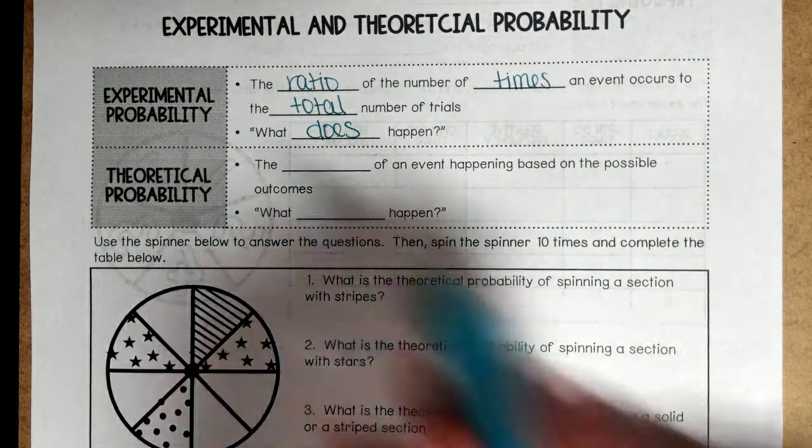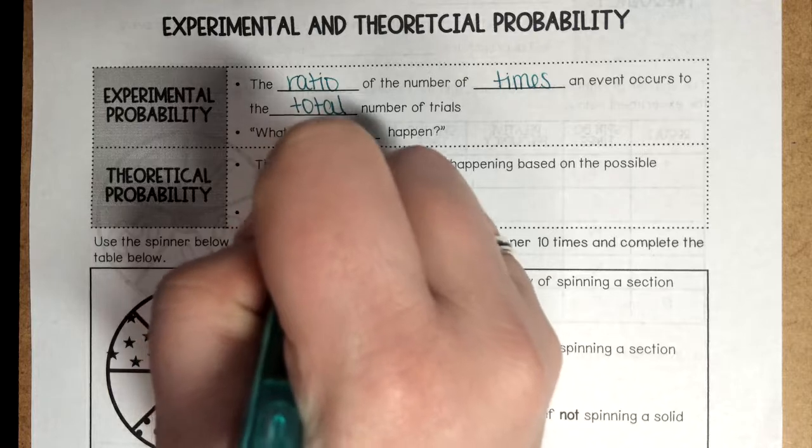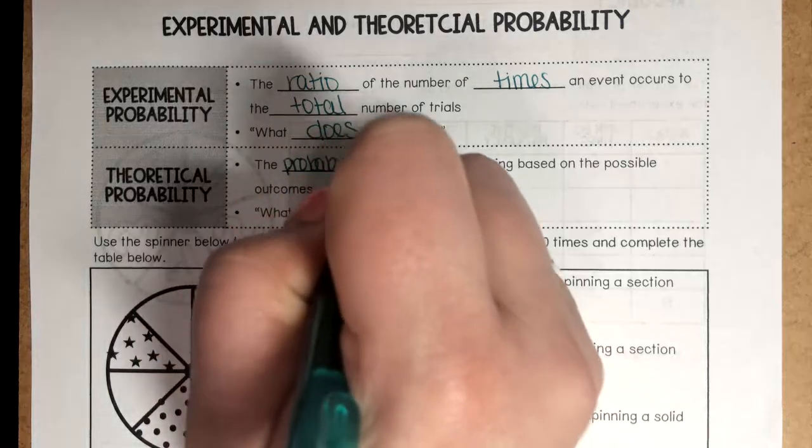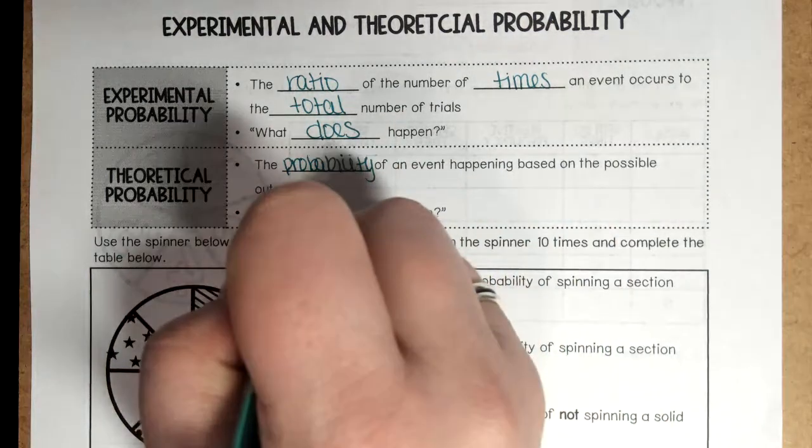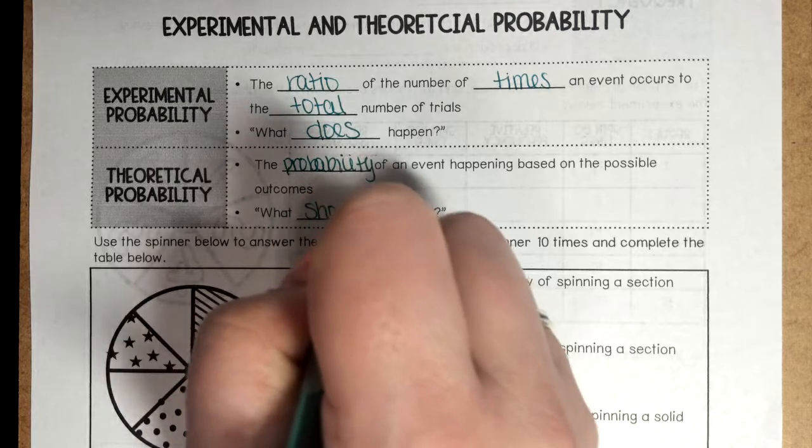Theoretical probability is the probability of an event happening based on the possible outcomes. So what should happen?